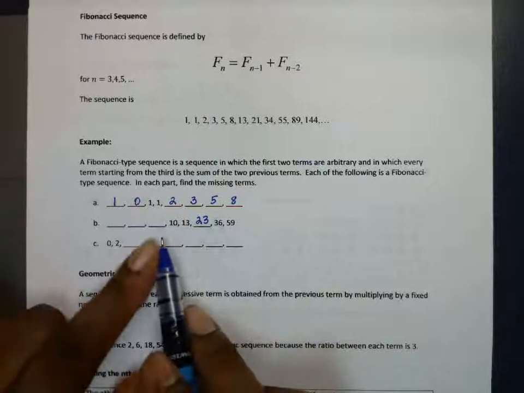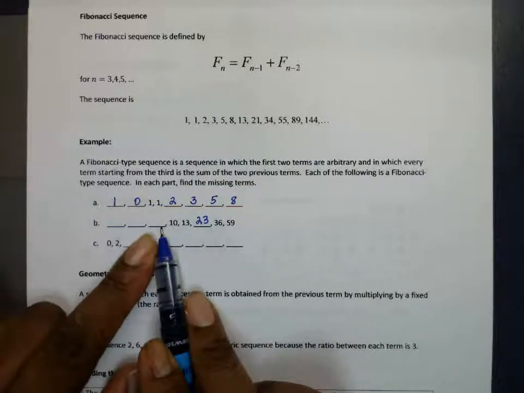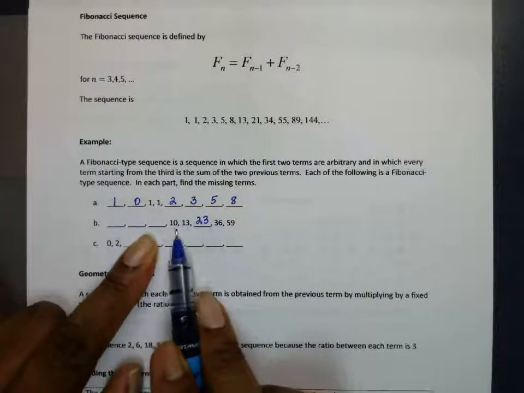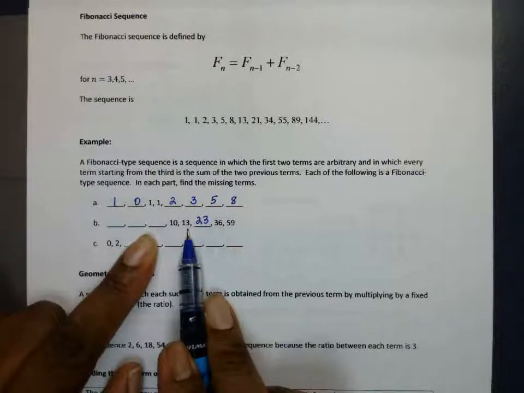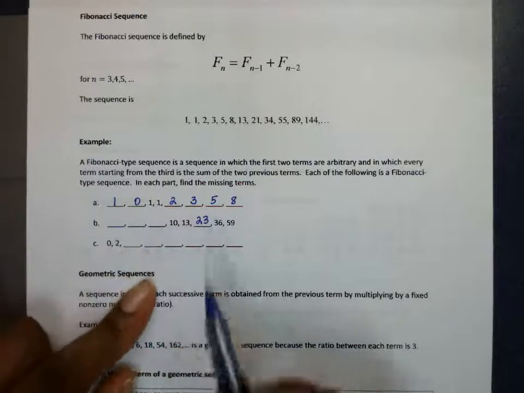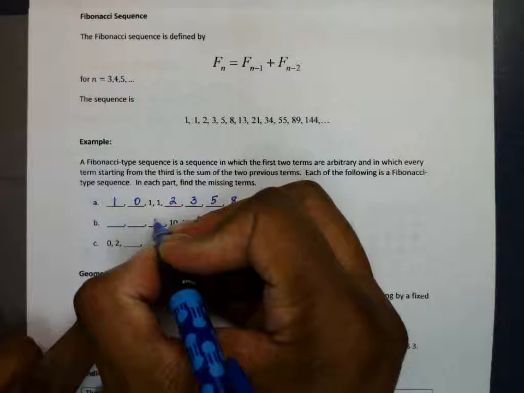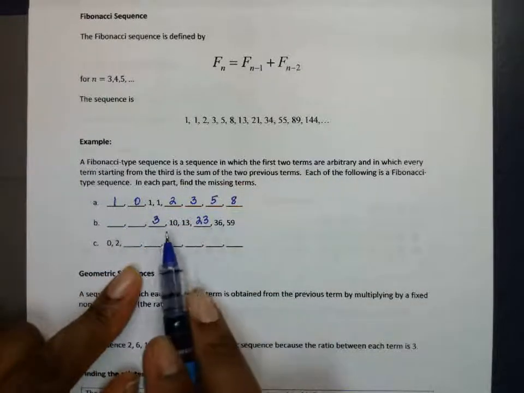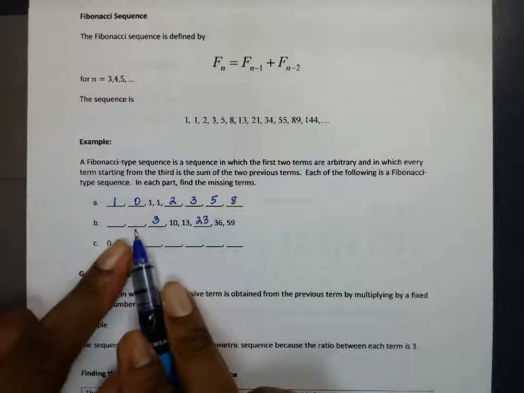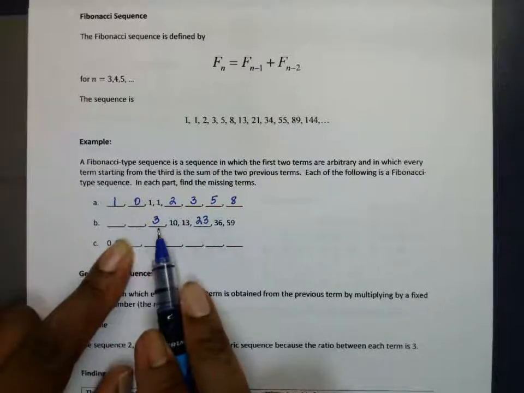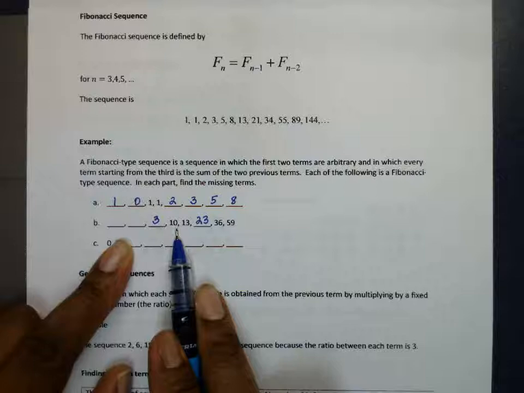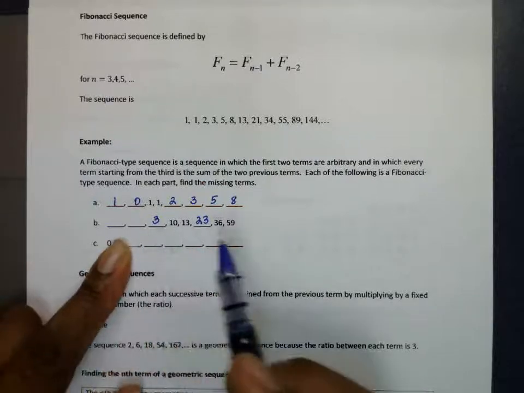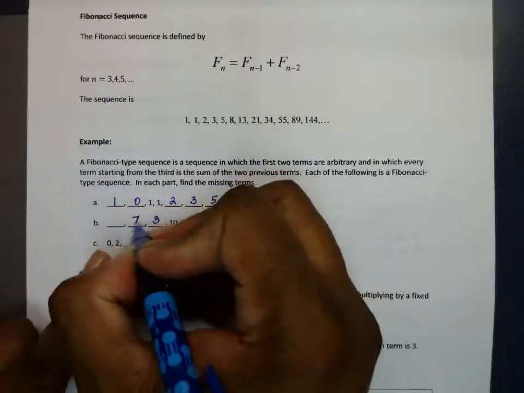All right, now let's find out what this number was, because this number plus that 10 gave me 13. What number plus 10 gives me 13? It must be the 3. And then to find out what this number is, this number plus the 3 had to give me 10. So 3 plus what number gave me 10? This number had to be 7.